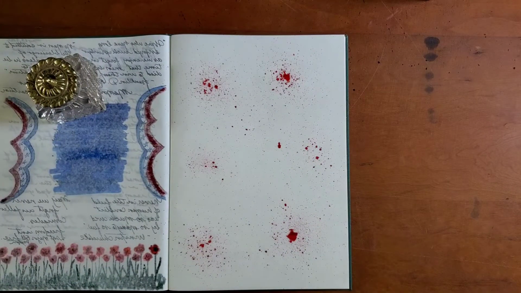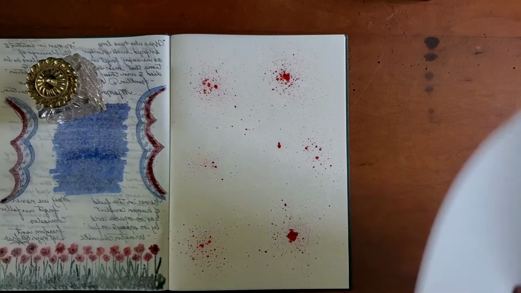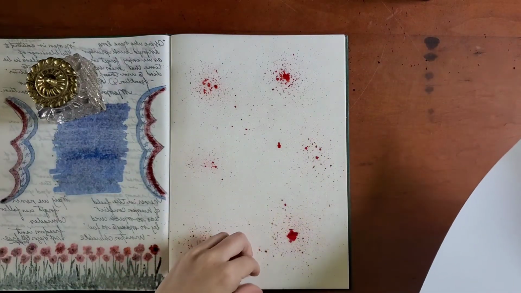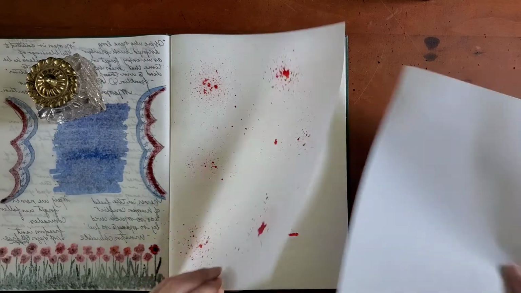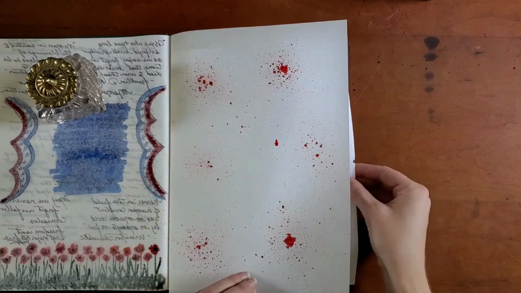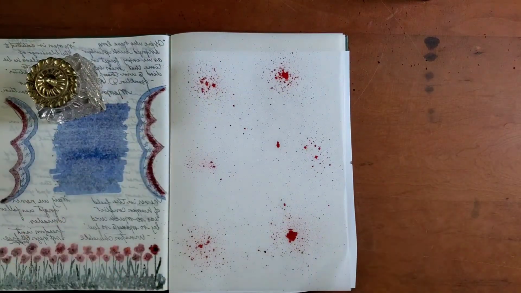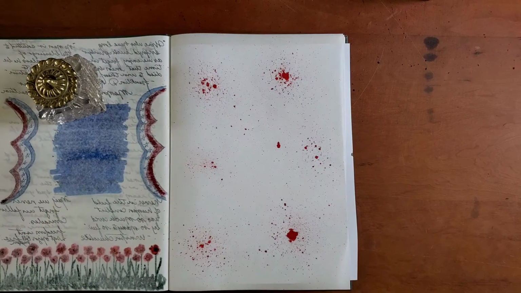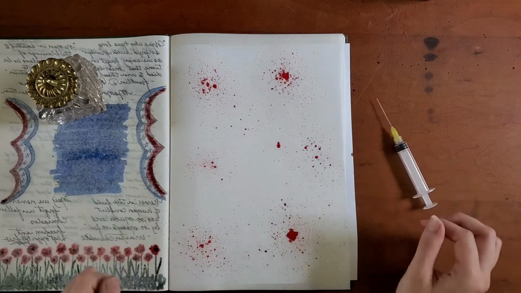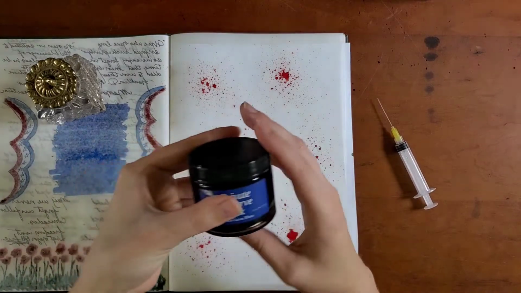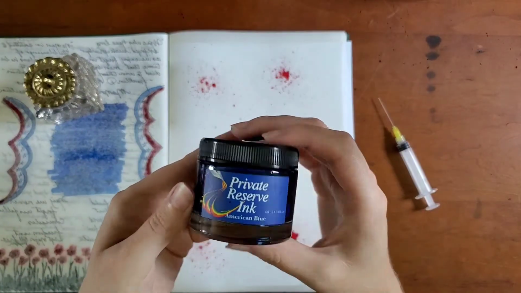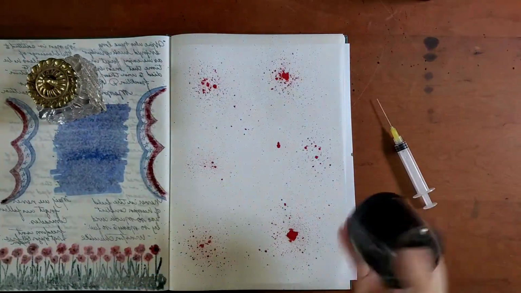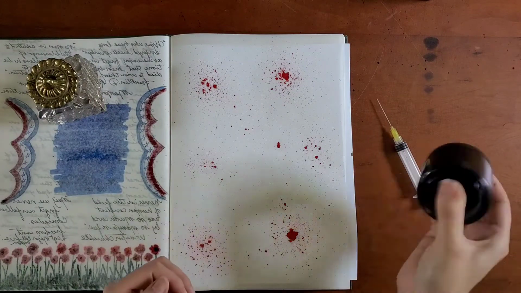I'm gonna let this dry for a few more seconds. I forgot to stick a piece of copy paper behind this. Hopefully it won't affect it too much, just in case there's any major bleed through. Moving on to the next color, I'll be using Private Reserve American Blue. Appropriately named for this, I think.